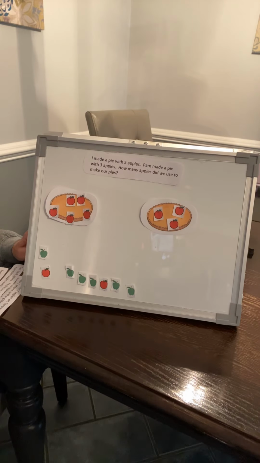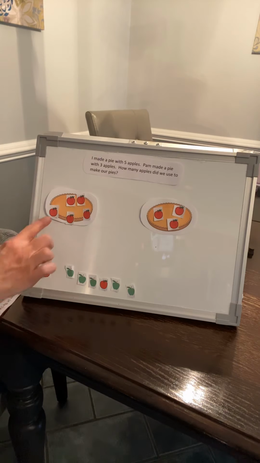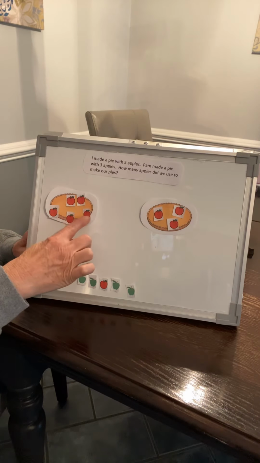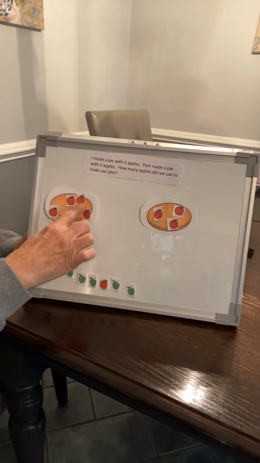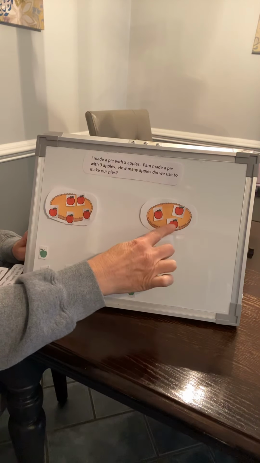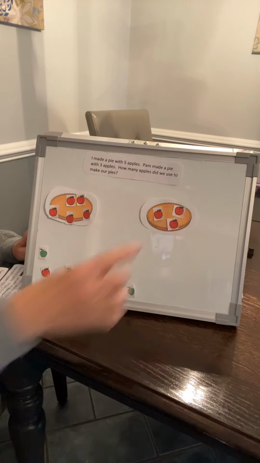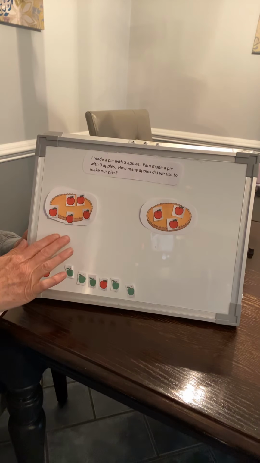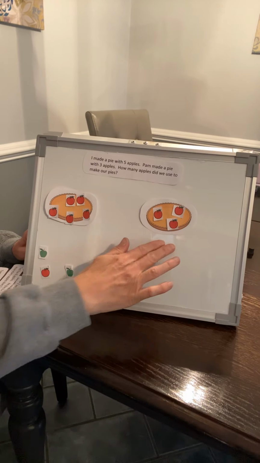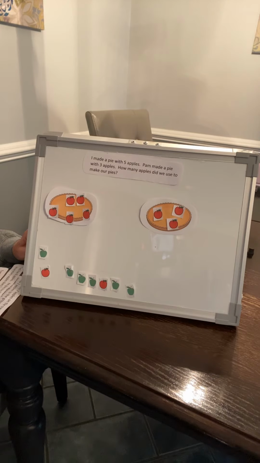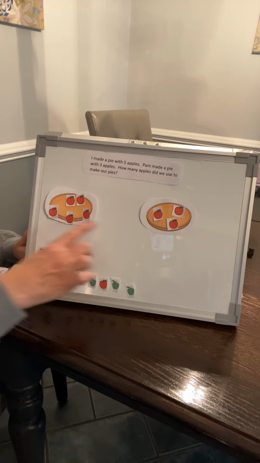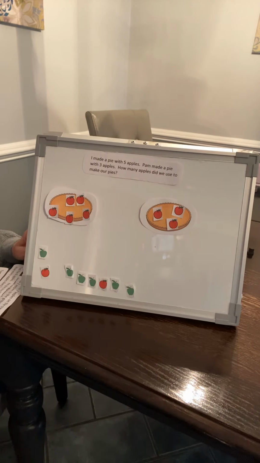All right, you ready? Let's count how many apples we used all together. 1, 2, 3, 4, 5, 6, 7, 8. 5 apples and 3 apples make 8 apples. 5 plus 3 equals 8. We used 8 apples in our pies.